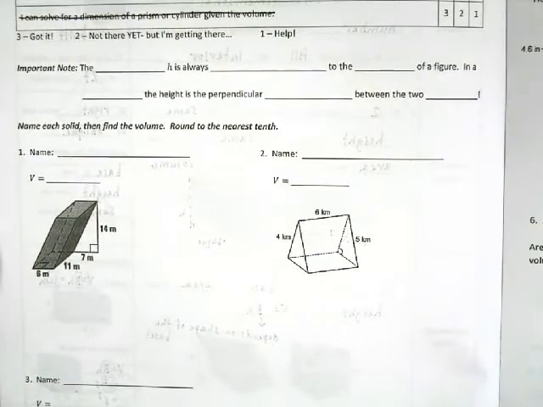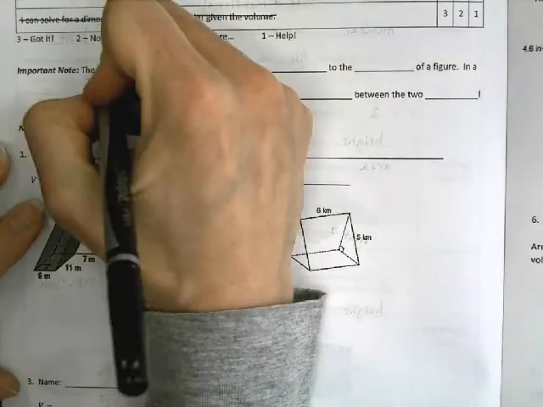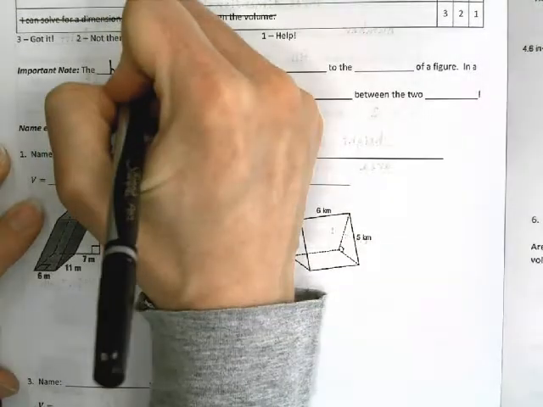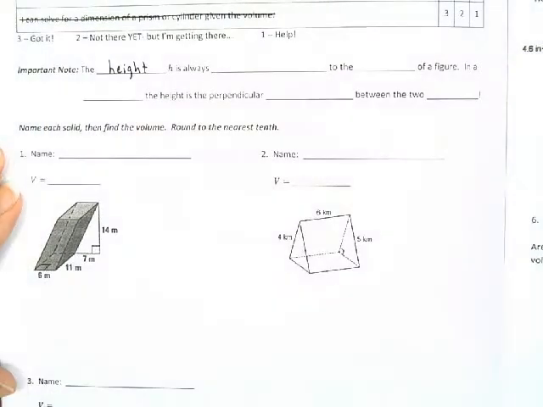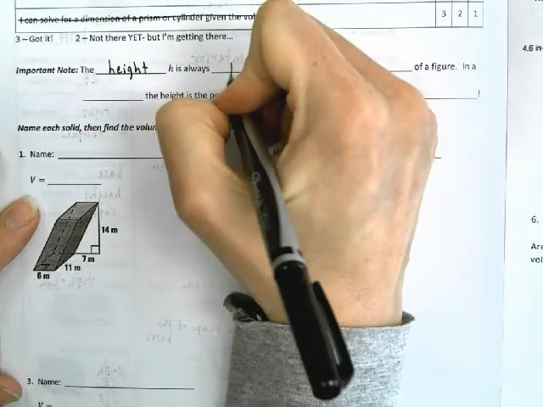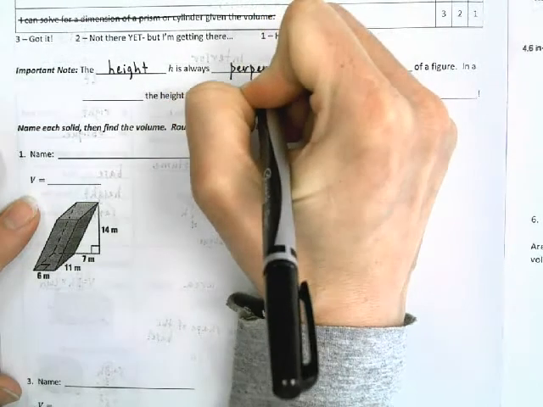Okay, now it says a note here, right? So the height, H, is always perpendicular to the base of a figure.